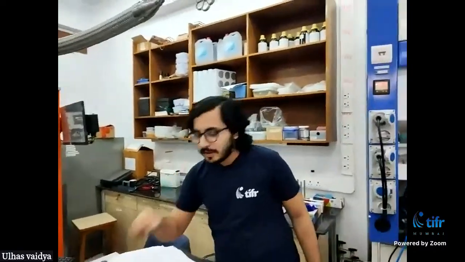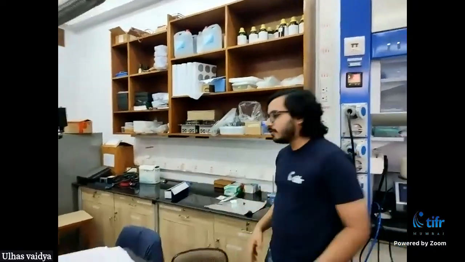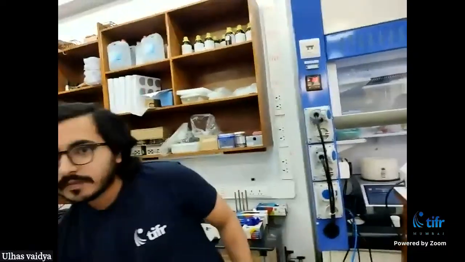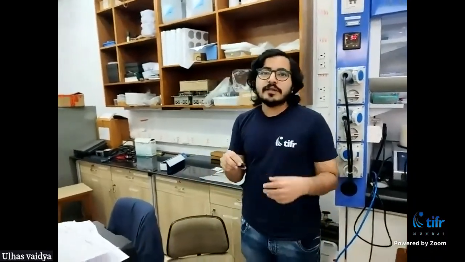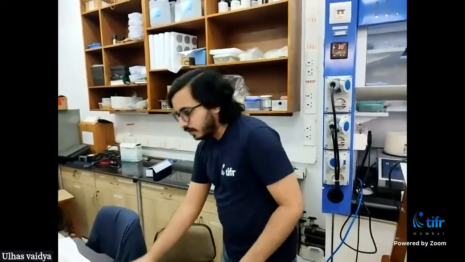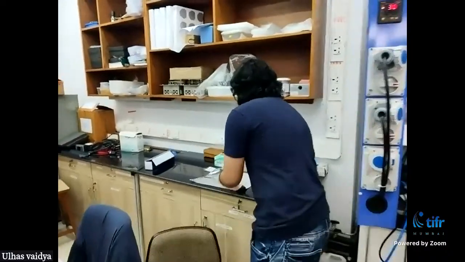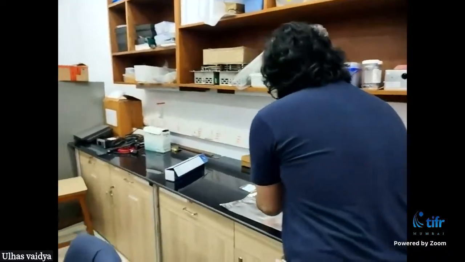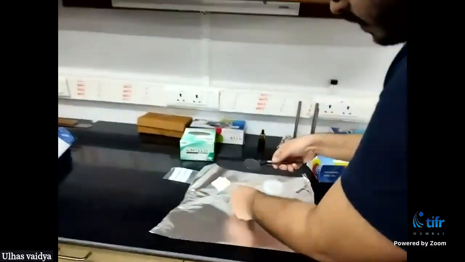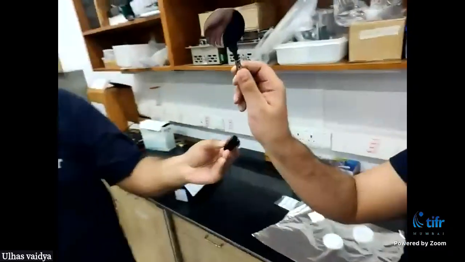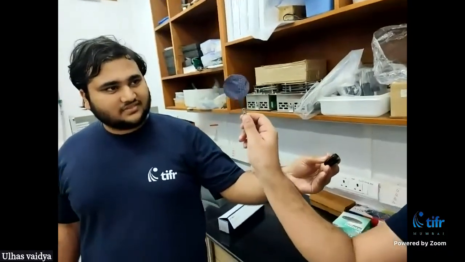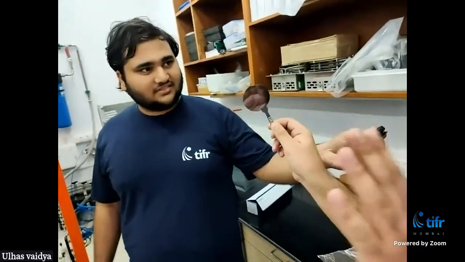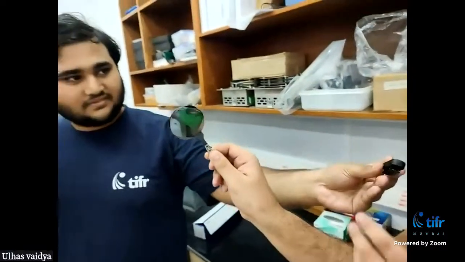Hello everyone. I'm Rudra and I'm going to show you how you grow this kind of thin film material on top of a substrate. This is an example of one substrate. You can see this is a very shiny side which is atomically polished, and on top of it we grow our thin films.